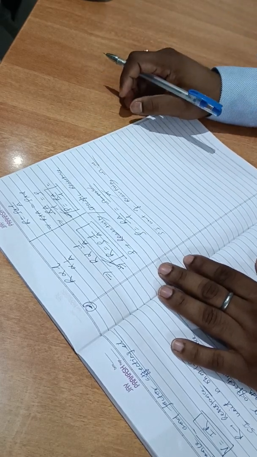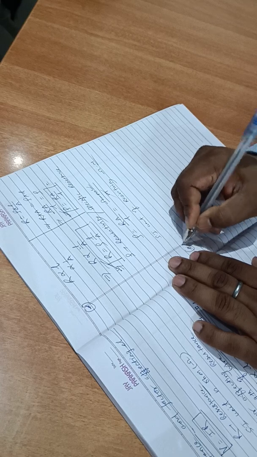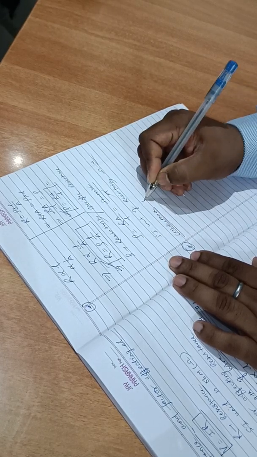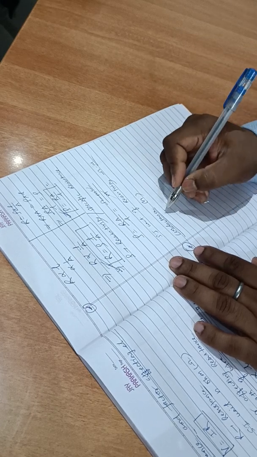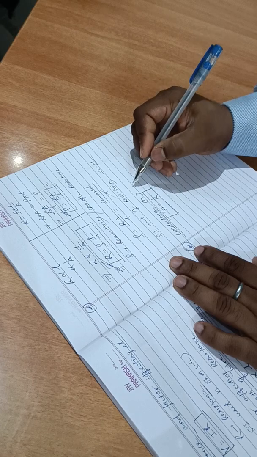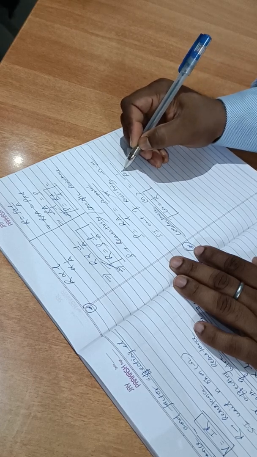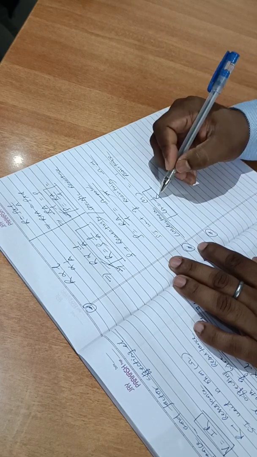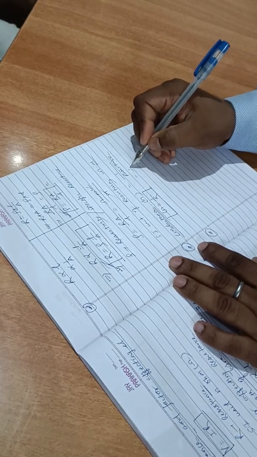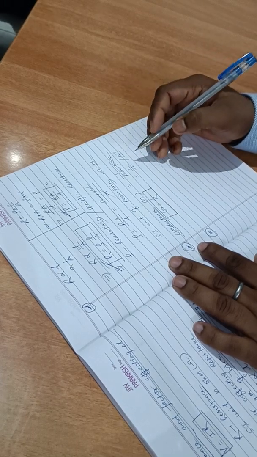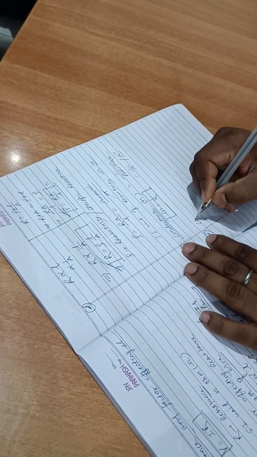Am I clear? Okay. You should know, children, conductance. What is conductance? Conductance is generally represented as G. It is nothing but the reciprocal of resistance. Conductance is nothing but 1 by resistance. Am I clear? So what is the SI unit of resistance? Ohm. So 1 by ohm means ohm inverse. The SI unit of conductance is ohm inverse.